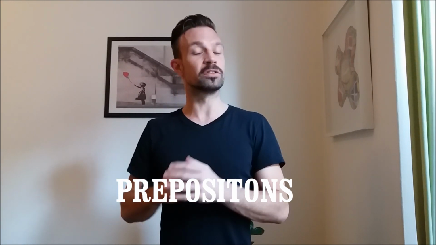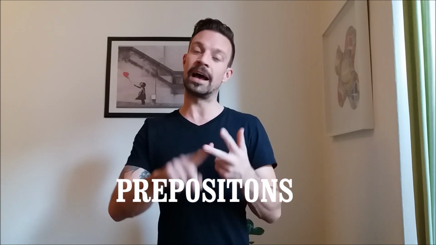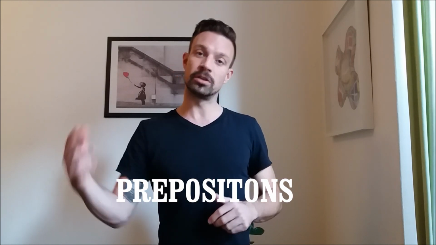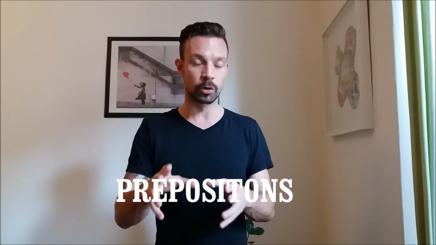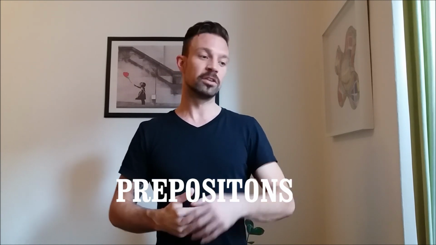The next one we have is prepositions of place. So on, in, at as well, but also under, next to, behind, in front of, through. These are prepositions of place. So these are the next ones.